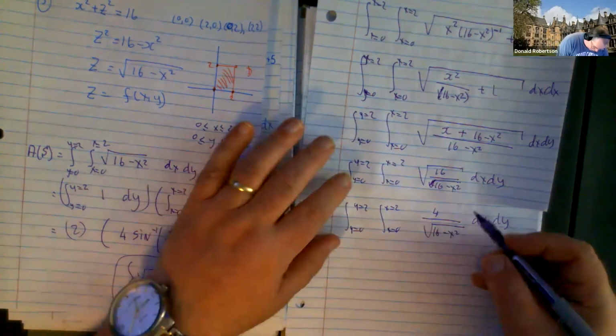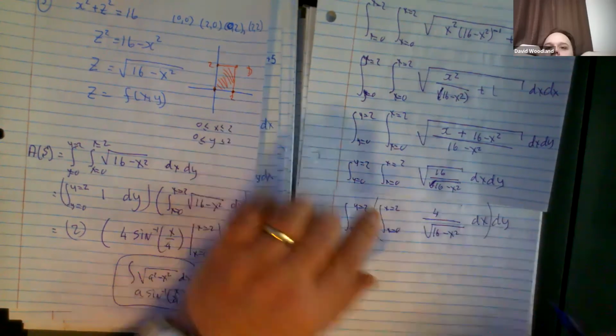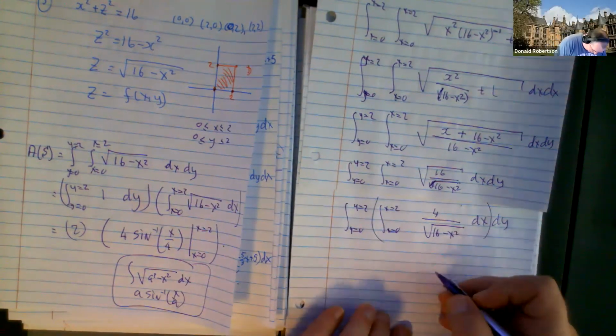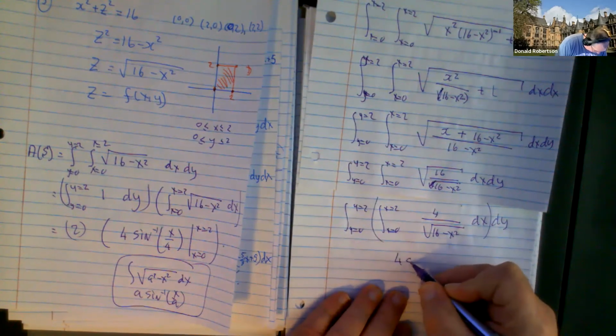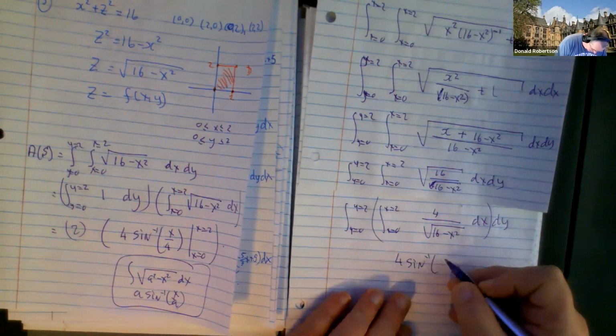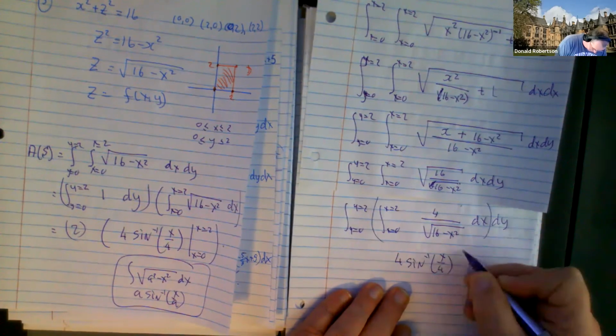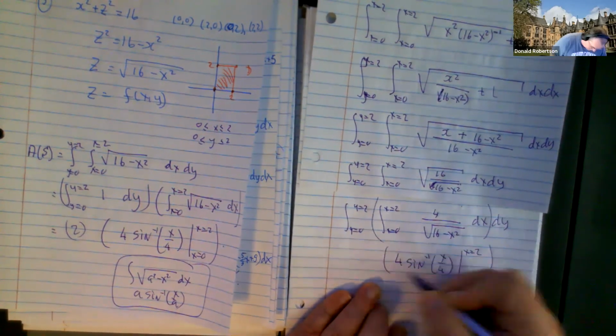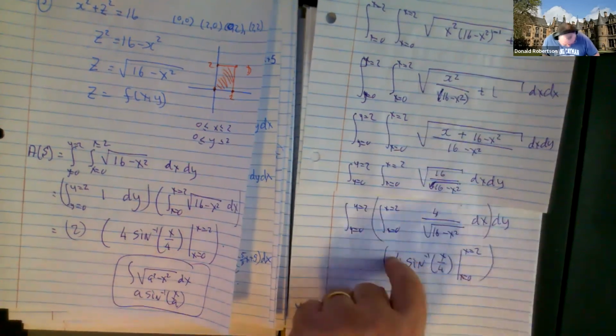So you find the integral of this guy, and you will get 4 inverse sine of x over 4 out of it, evaluated at x equals 0, x equals 2. So that guy is the inverse sine fella.